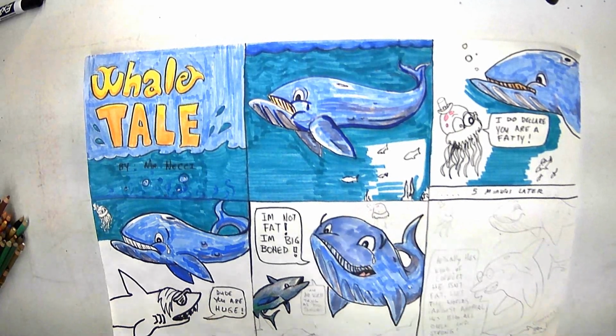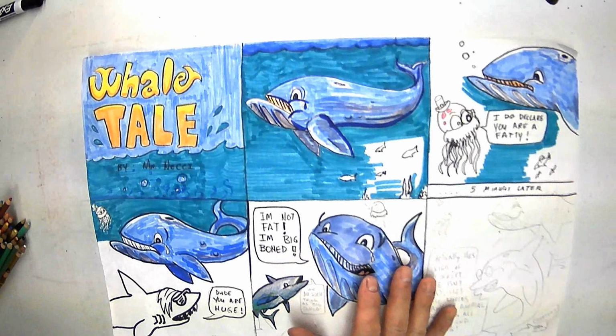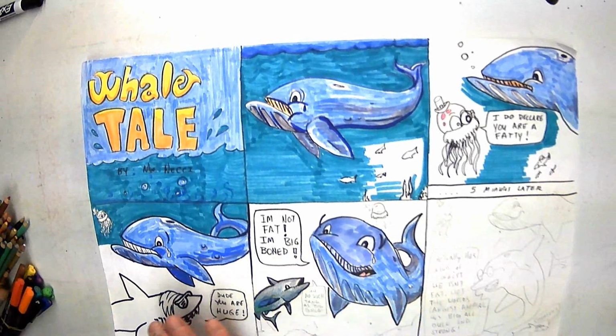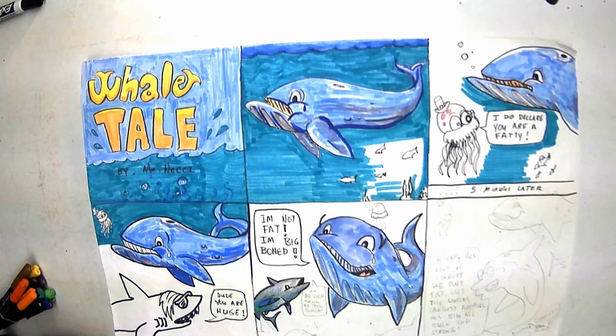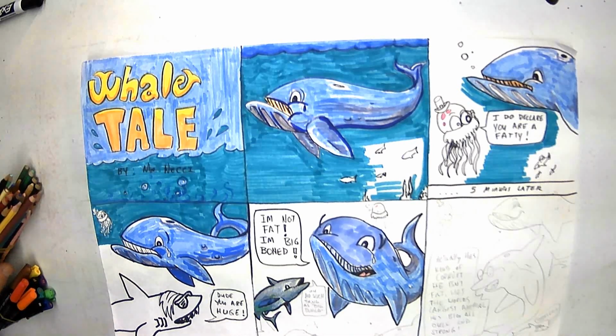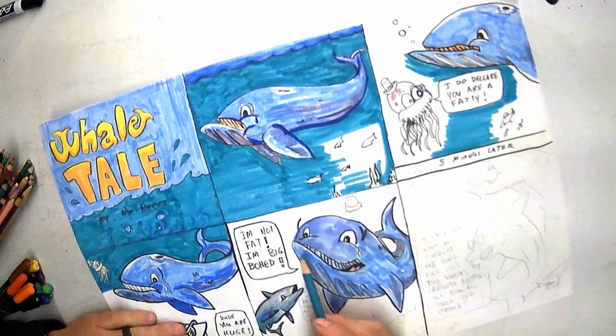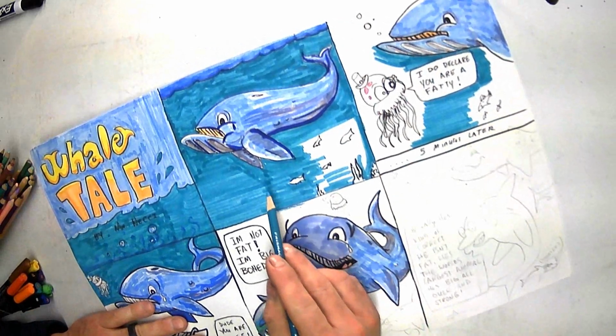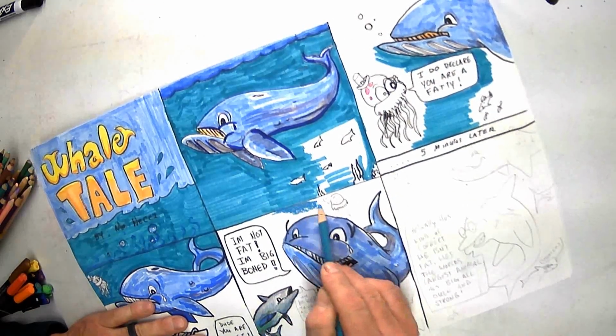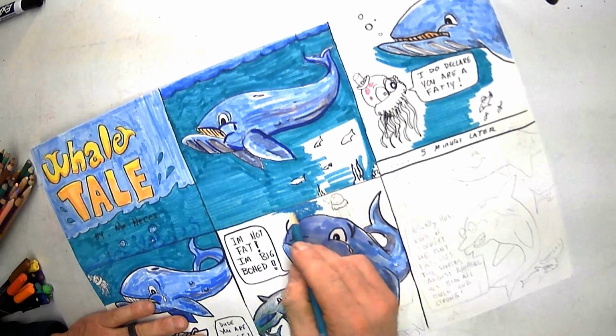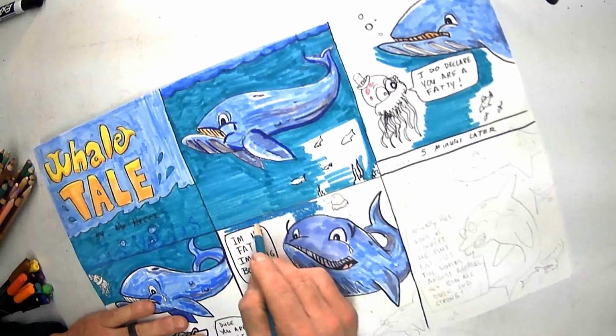But basically, we're trying to use marker. Now, can you use some colored pencil? Absolutely. I find that the colored pencil works best when you can't find kind of the color that you want, or you're trying to make something lighter or darker. So like this marker ran out on me, so this colored pencil is very similar, sort of a bluish green, so I'll use that instead.